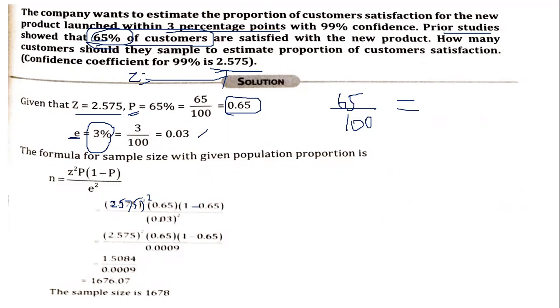Now if you simplify this, you get 1676.07. Yeah, 0.07. This is supposed to be 1676 only, not 8.